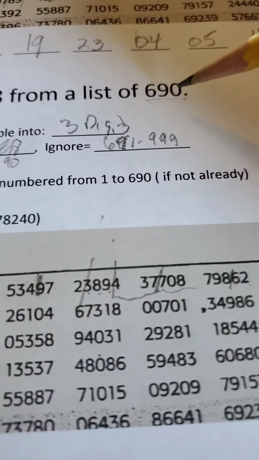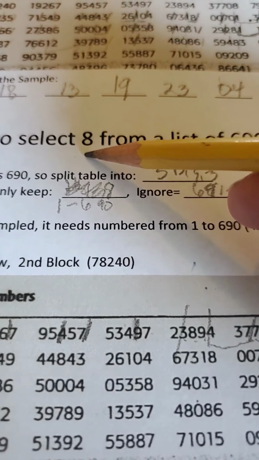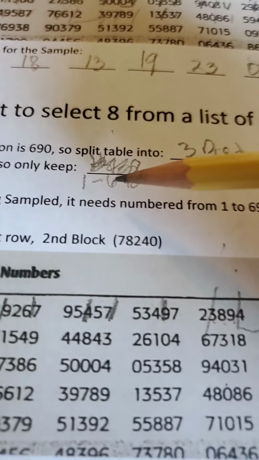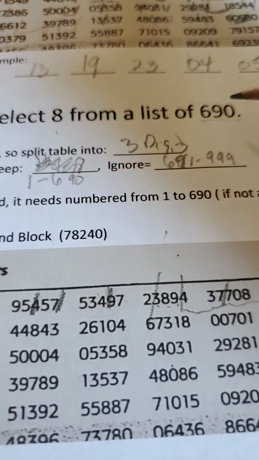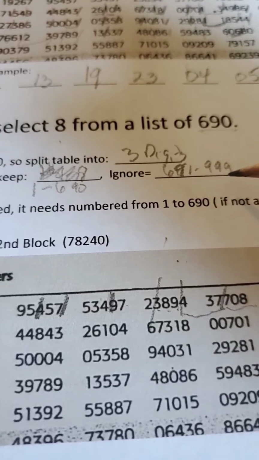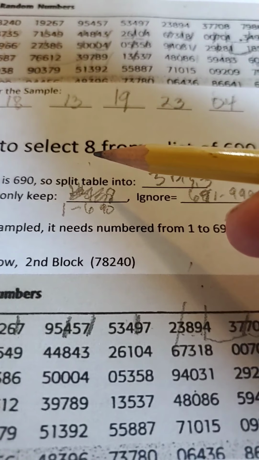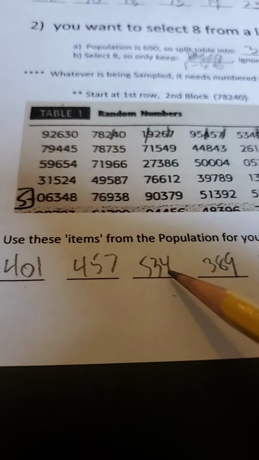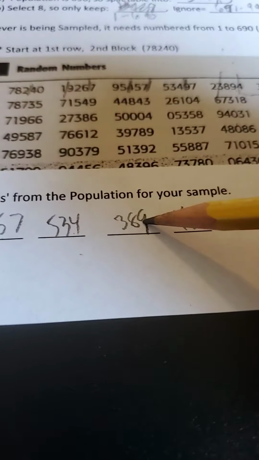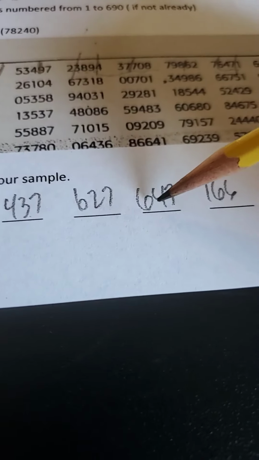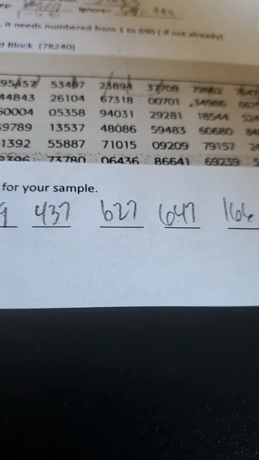If I have 690 items and I want to select 8, I split the table into 3 digits. I keep any number from 1 to 690. I ignore anything from 691 to 999. And I want to do it 8 times. So I'm going to select the 401st one, the 457th one, the 534th one, the 389th one, the 437th one, the 627th, the 647th, and the 166th.